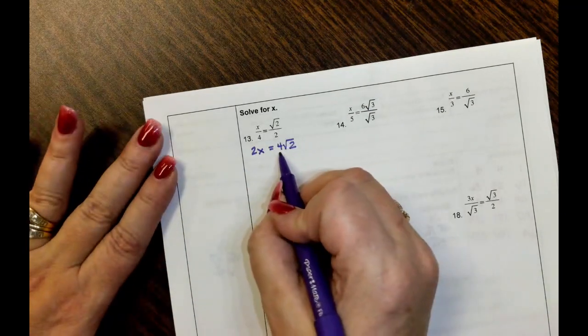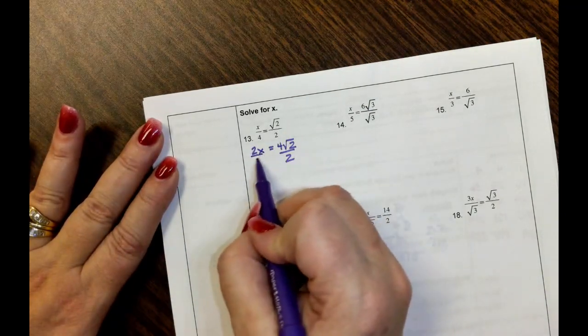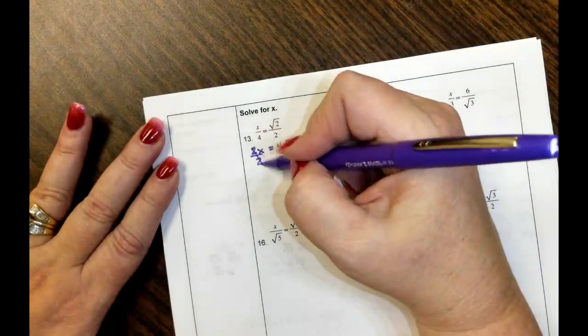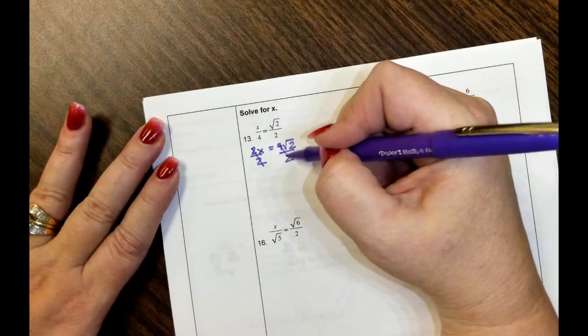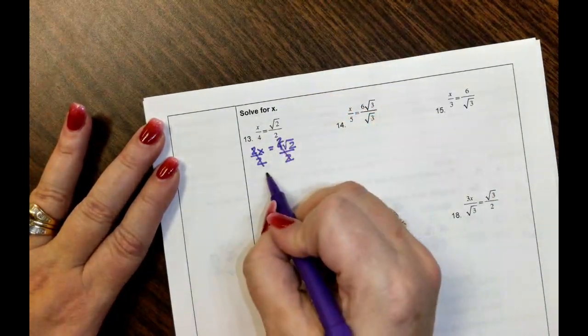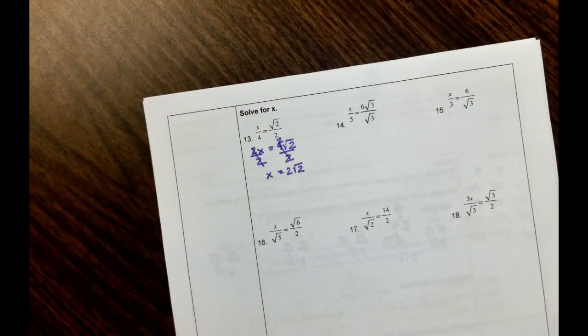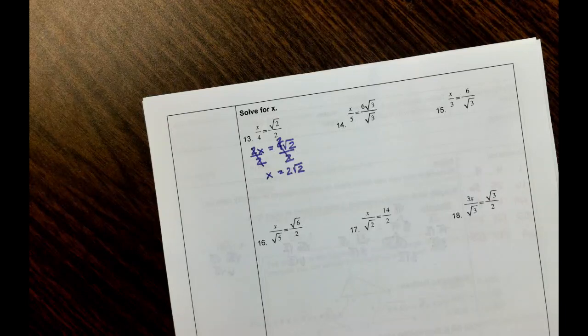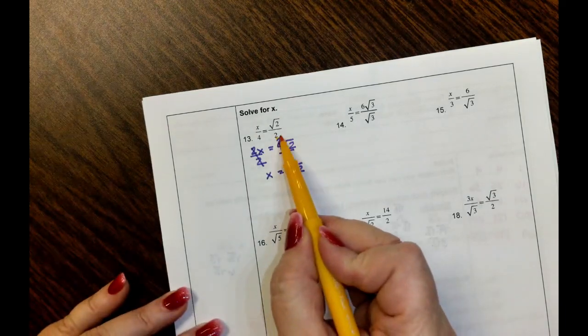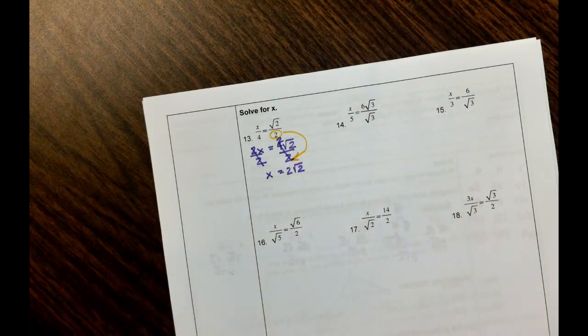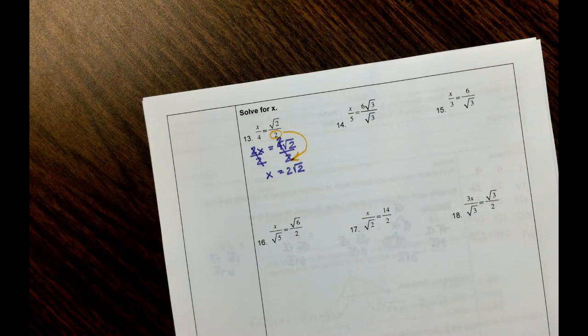And then you would end up dividing by 2, right? To get rid of that 2, cancels here. This 4 and this 2 cancel to 2 here. And you're left with x is equal to 2 root 2. Now, what I want you to see, though, is it would save us a little bit of time. You notice that this 2 just went back where it was. So why move it in the first place?